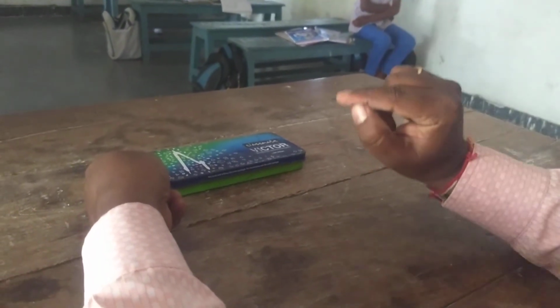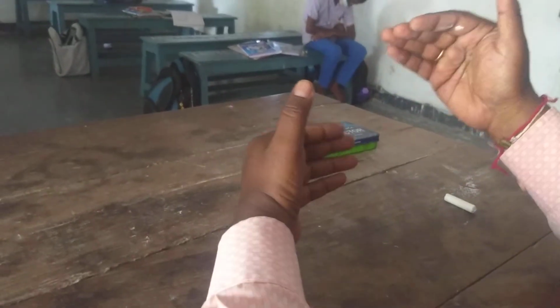If I apply more force, it moves fast, and then we understand that friction has decreased and the applied force is more. If I leave it here, the frictional force is more compared to the applied force, so it is not moving. Static friction is observed when it is ready to move.